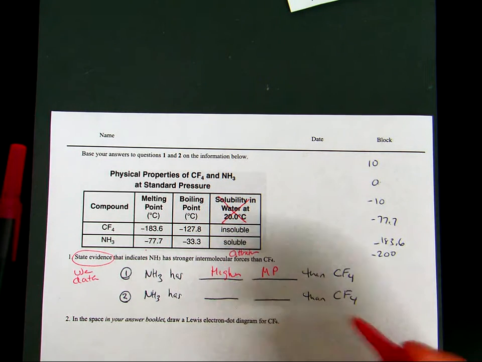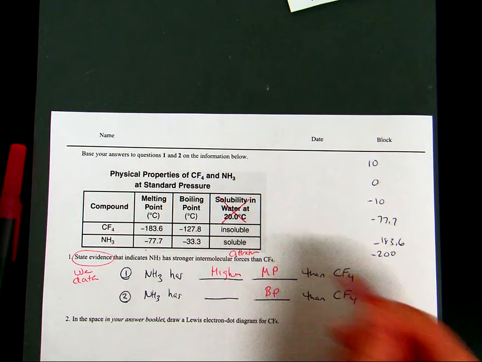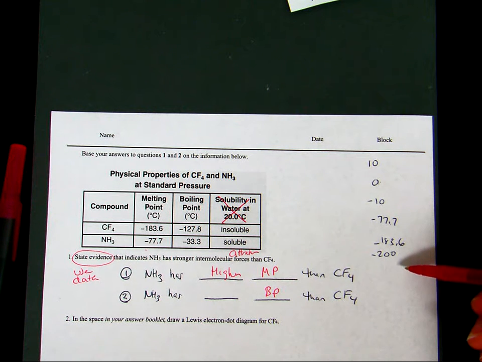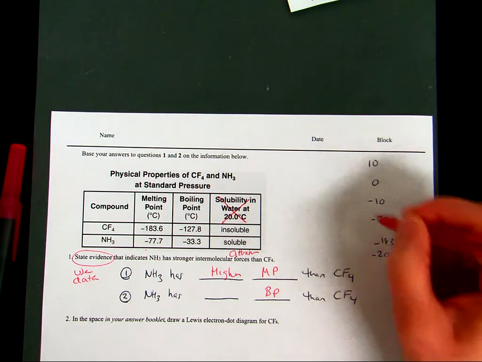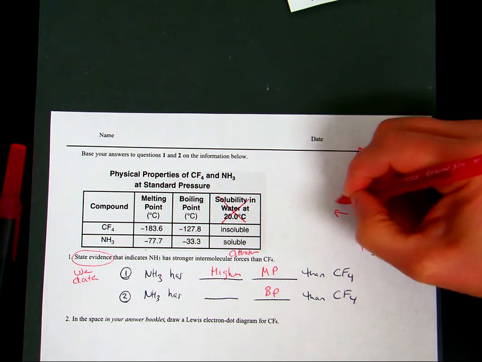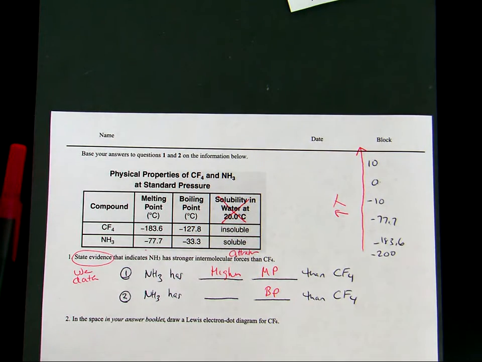So maybe the other way to answer this is using the boiling point. So once again, if I look at this scaling, as you go in this direction, we see an increase in those temperature values. So take a look.